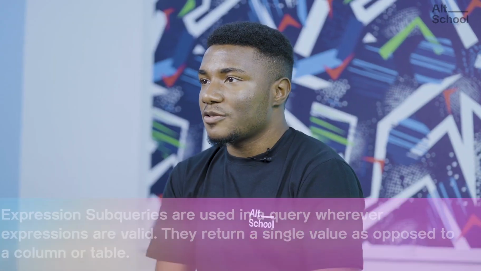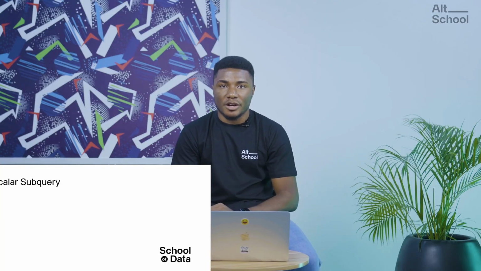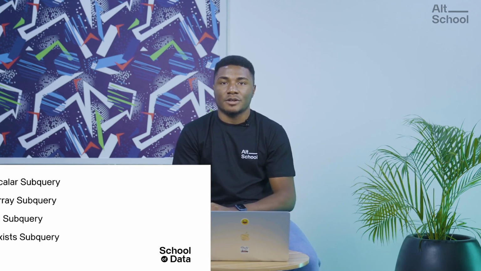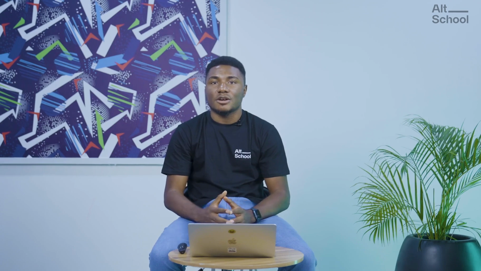We can group this type of subquery further into four different categories. 1. Scalar subquery. 2. Array subquery. 3. Int subquery. 4. Exist subquery. Let's take them one after the other. 1. Scalar subquery. A subquery inside an expression is interpreted as a scalar subquery. Scalar subqueries are often used in the select list or the where clause.